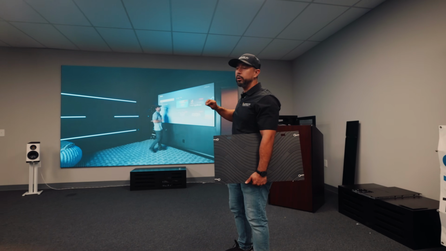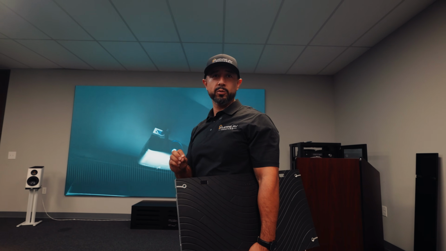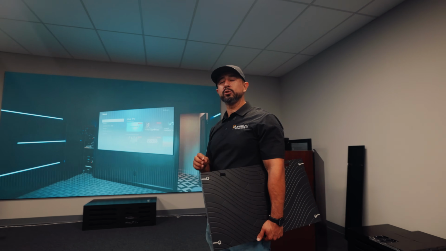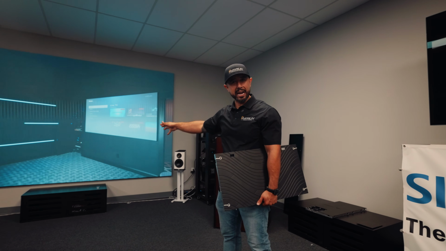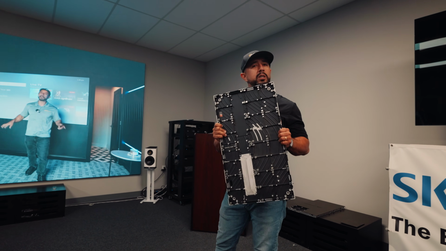Okay, so we talked about the pixel pitch, which is the distance between the pixels on the screen. A couple other things that I want to let you know on this specific screen is the contrast ratio, which is 12,000 to 1. When it comes to the actual aspect ratio of it, it is a 16:9, and you can get it in a 21:9. Not only that, but it's fully customizable.